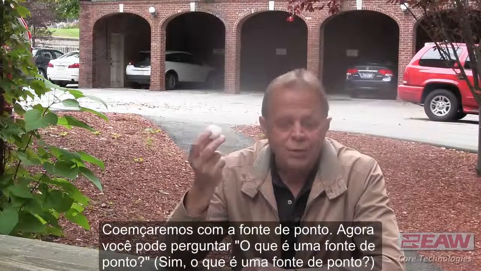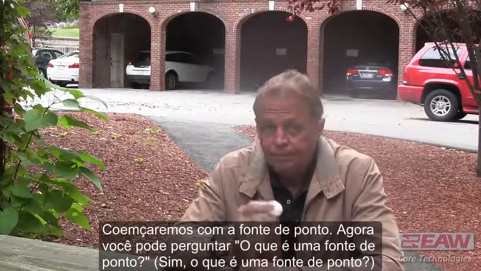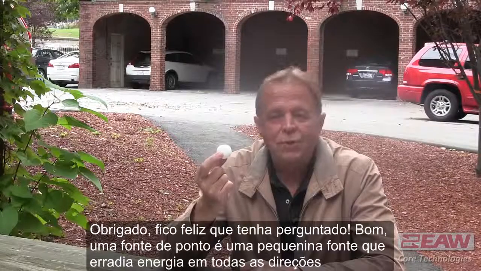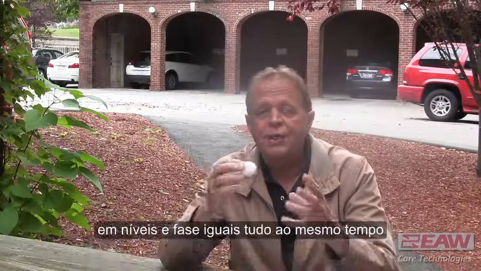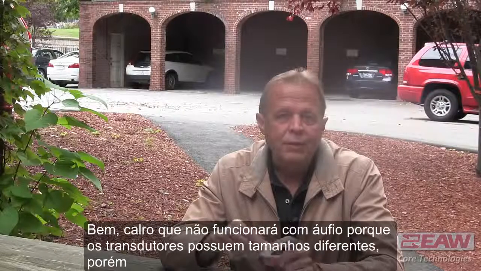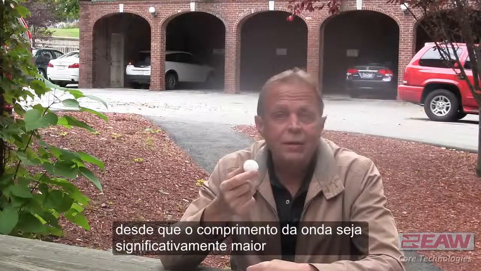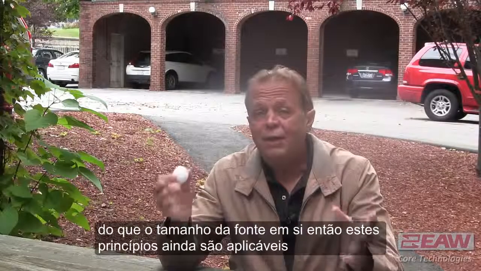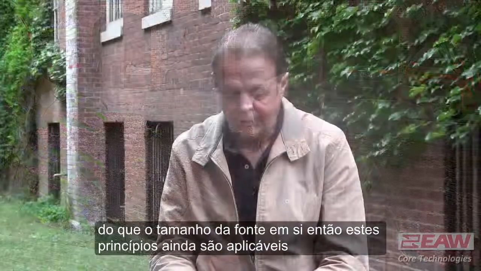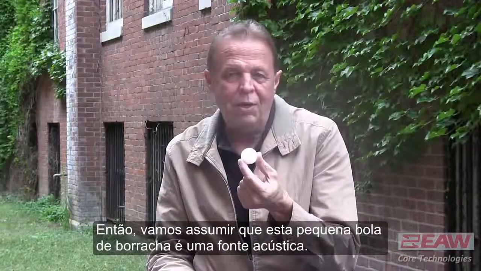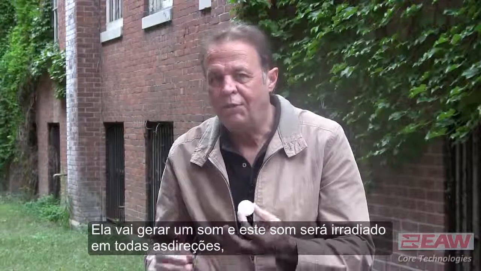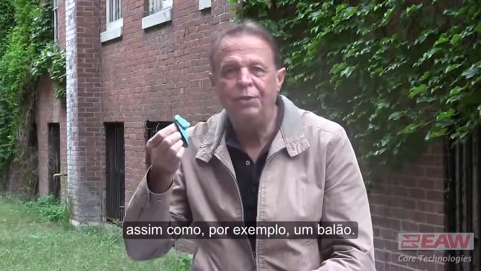We'll start with the point source. Now, you may ask, what is a point source? Yeah, what is a point source? Thank you, I'm glad you asked. Well, a point source is an infinitely small source that radiates energy in all directions with equal level and phase at the same time. Of course, that won't work in audio because all of our transducers have some kind of size. But as long as the wavelength is significantly greater than the size of the source itself, then the principles still apply. So let's assume this little styrofoam ball is an acoustic source. Now it generates a sound, and that sound radiates spherically in all directions, kind of like a balloon.